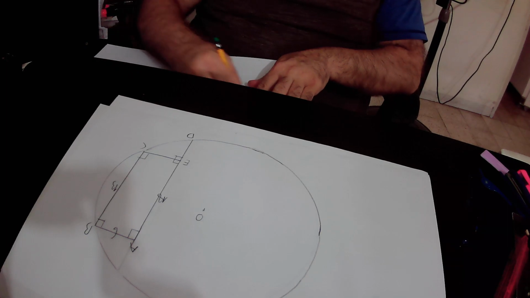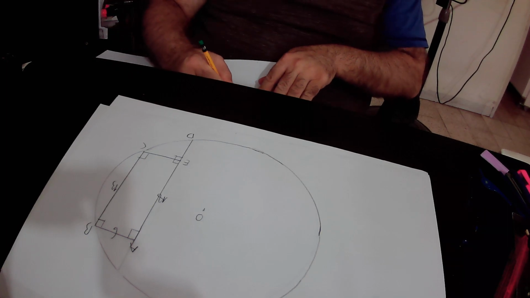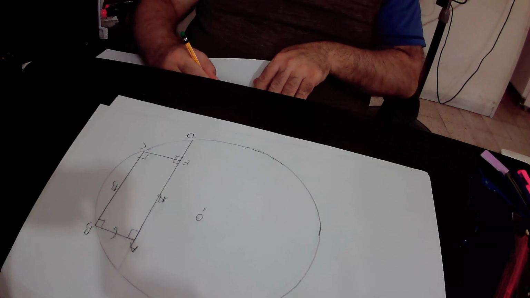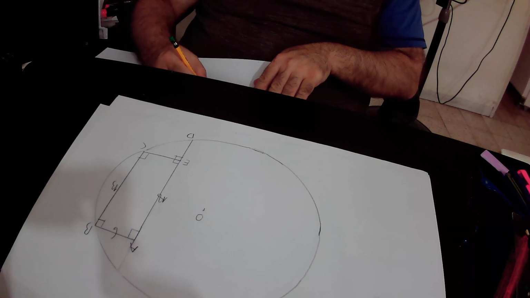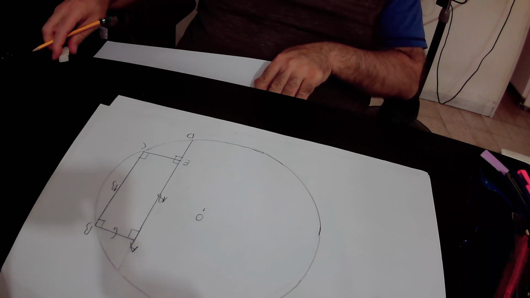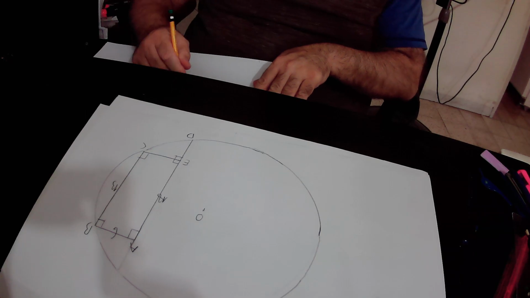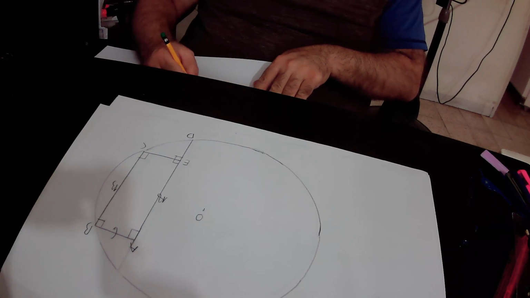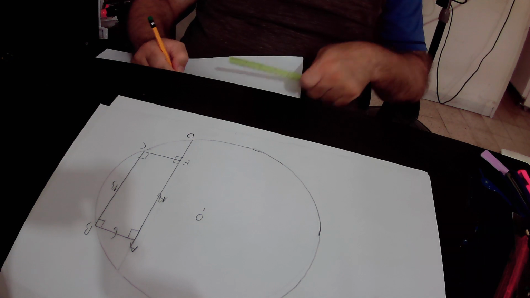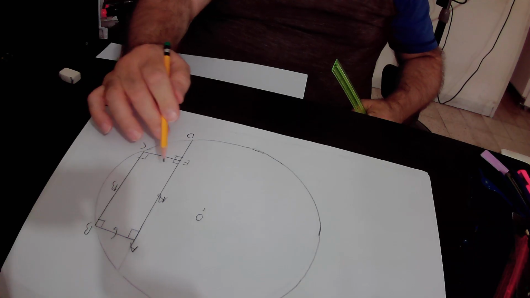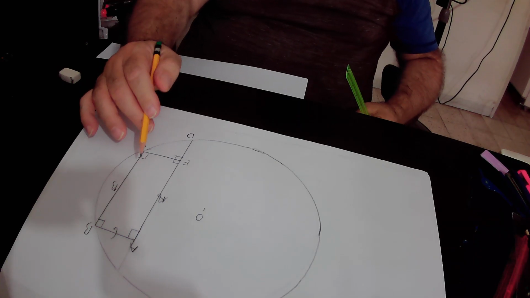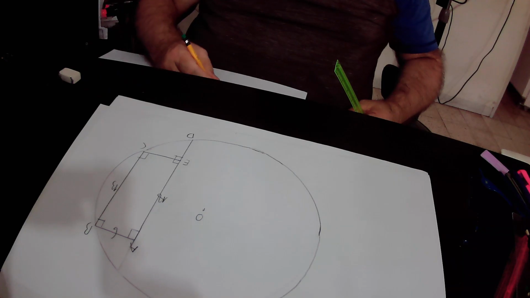So we will relate to quadrilateral ABEC as a rectangle. Why? Because it has four right angles. Quadrilateral ABEC is a rectangle, and we know that the opposite sides of a rectangle are equal to each other. That is to say, AB equals EC.